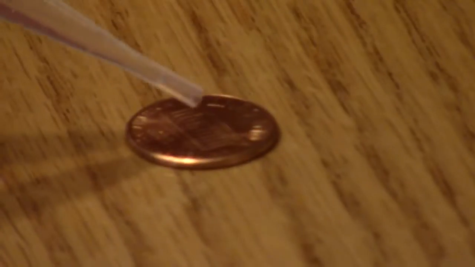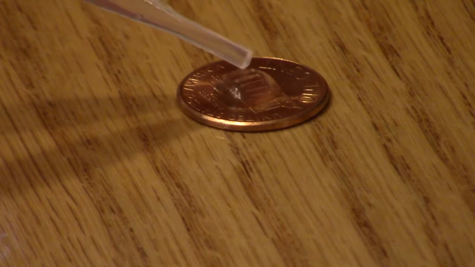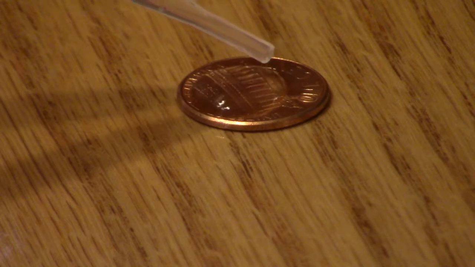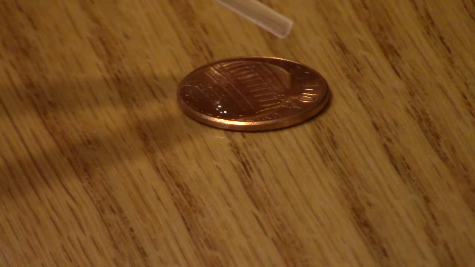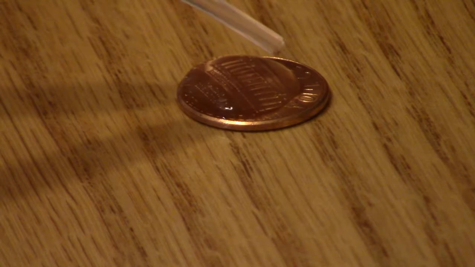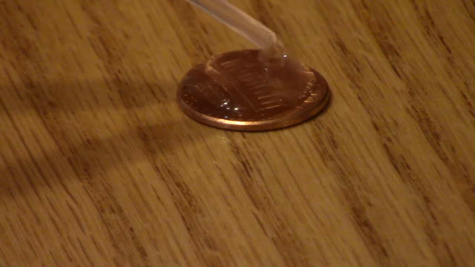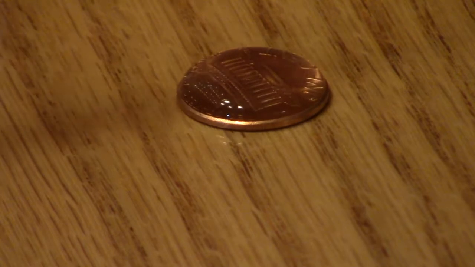I'm going to try it one more time. And we're going to count one more time. Okay. 1, 2, 3, 4, 5, 6, 7, 8, 9, 10, 11, 12. Now I'm going to slow down. 13, 14, 15, 16, 17, 18, 19, 20, 21, 22, 23, 24, 25, 26, 27, 28, 29. And I'm actually going to stop there.